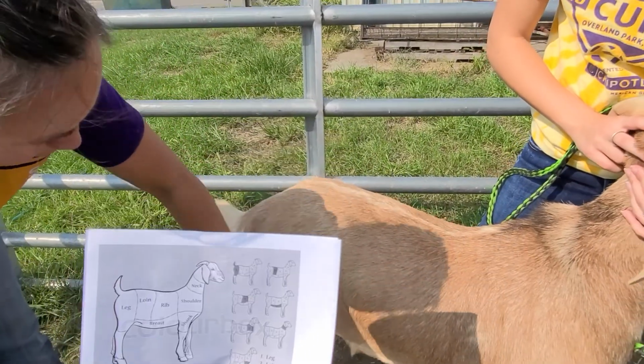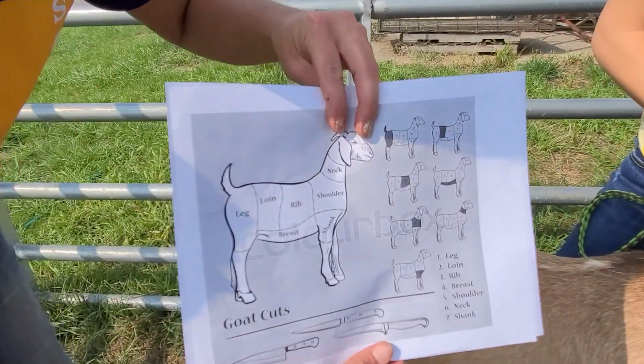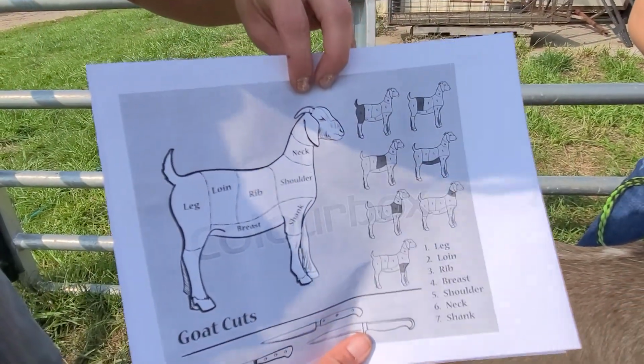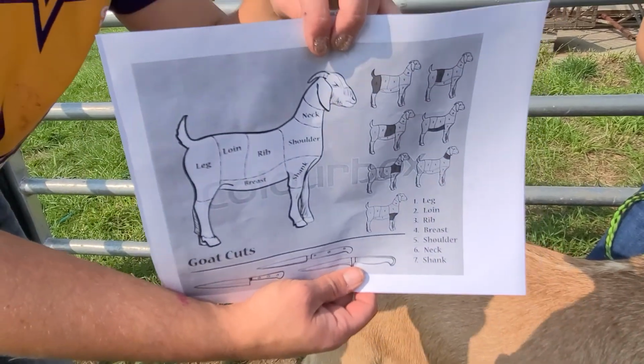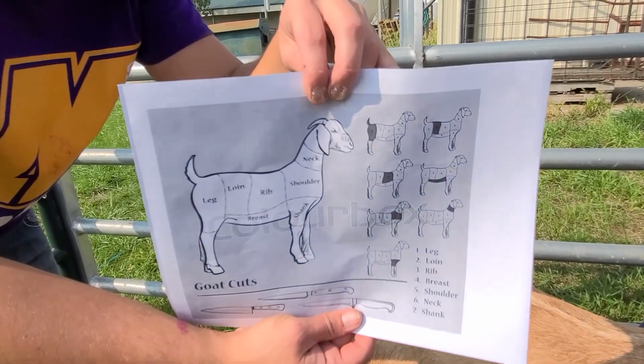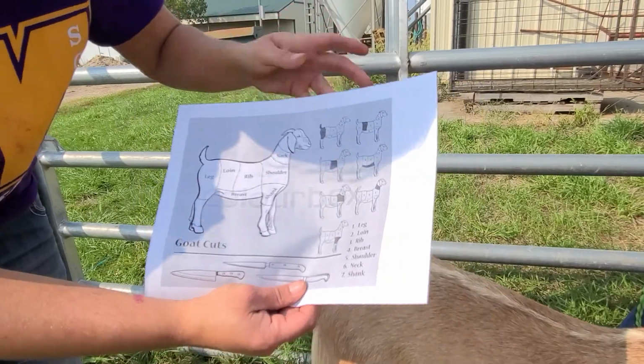The next section we have back is the leg. Now on a live goat, we call it the thigh. When it's meat products, we call it the leg. So the leg would be, again, where a lot of our roasts or sometimes our leg chops would come from.